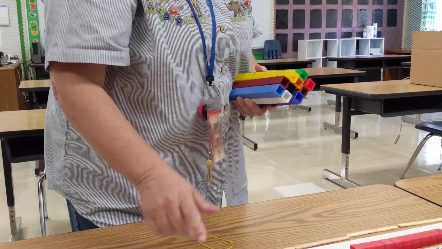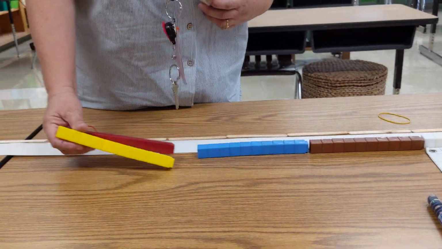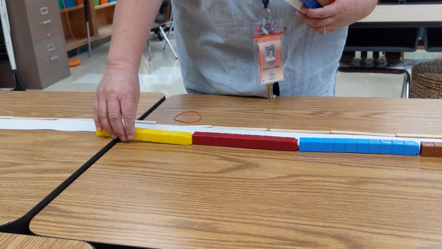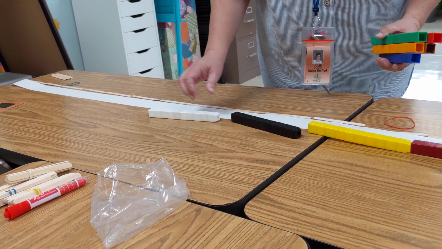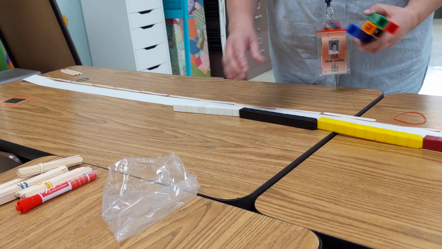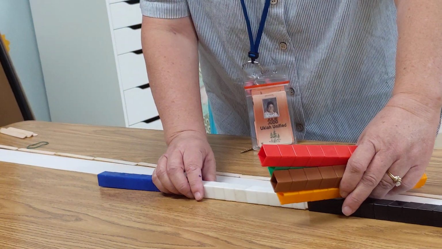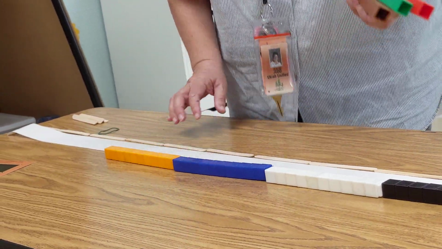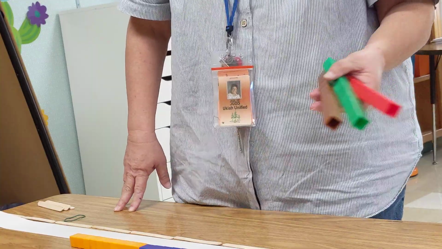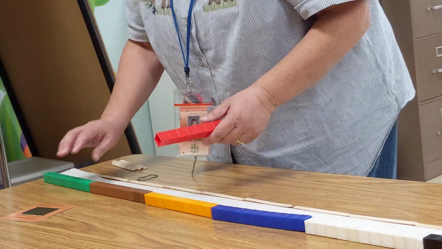So we were at 100, 110, 120, 130, 140, 150, 160, 170. Ooh, I've only got 3 left. Do you think I have enough? I hope I do. 180, 190.